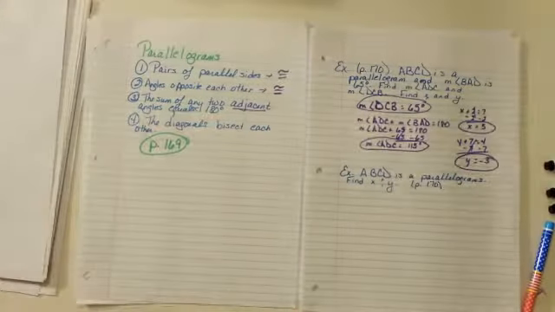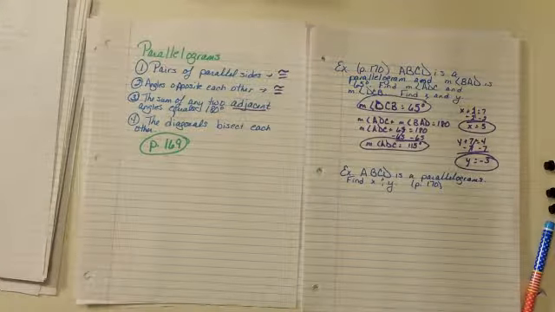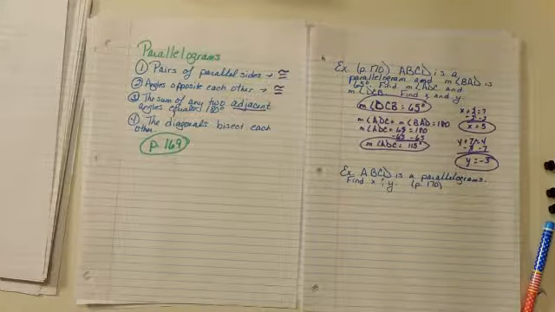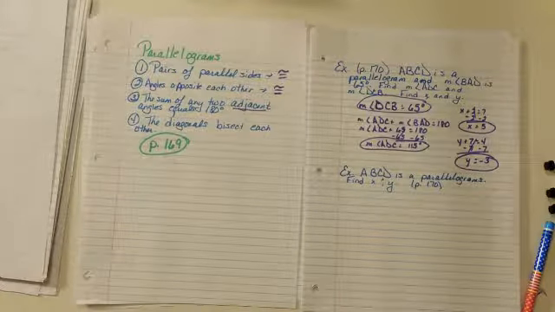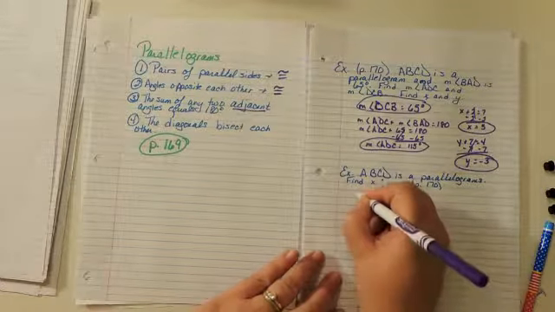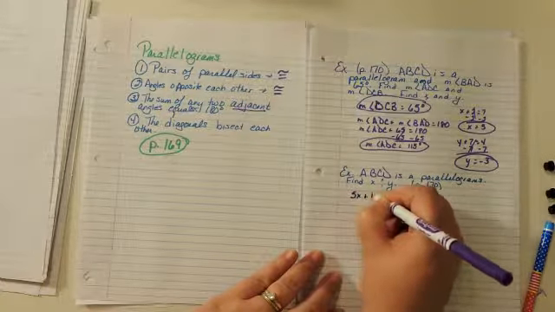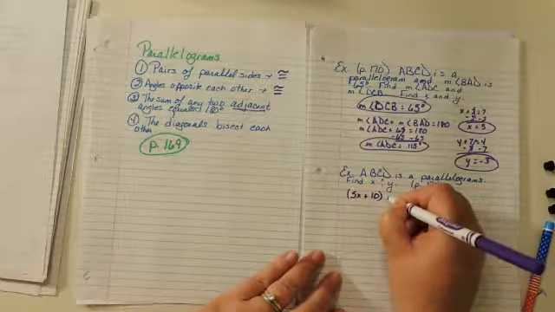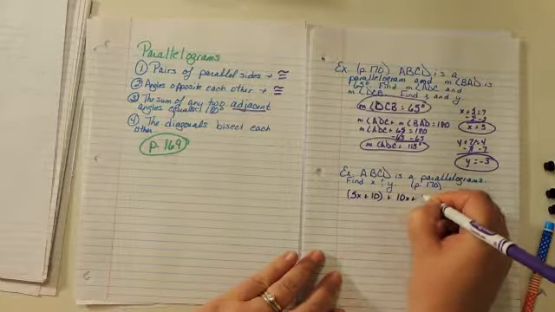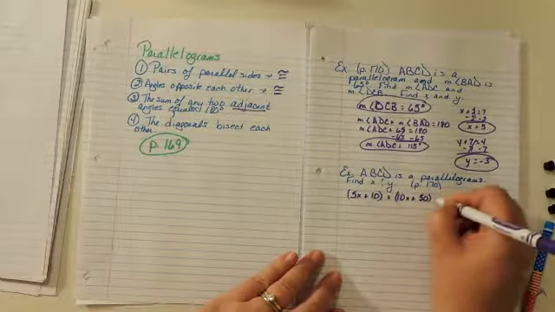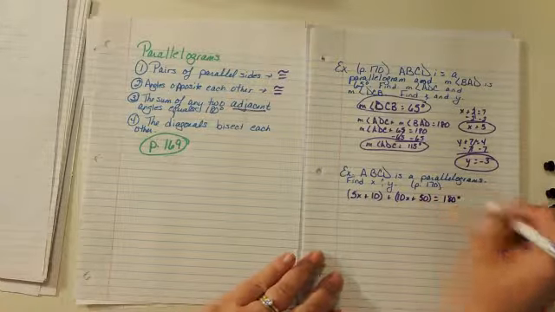Okay? Let's start by working on x. We see that the 10x plus 50 degree angle is adjacent to the 5x plus 10 degree angle. And we know that the sum of adjacent angles is 180 degrees. So that means that 5x plus 10 plus 10x plus 50 equals 180 degrees.